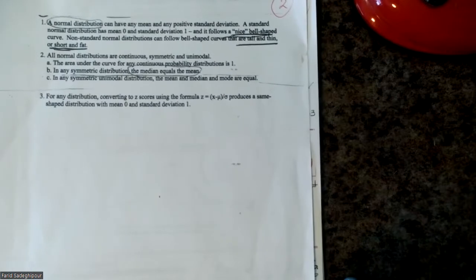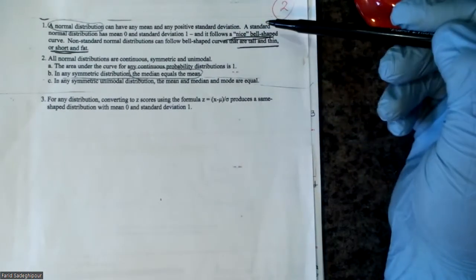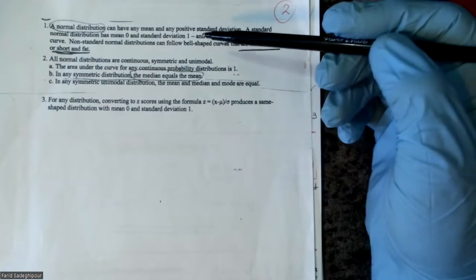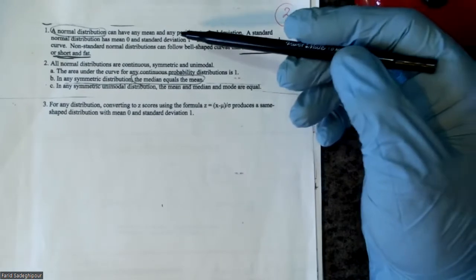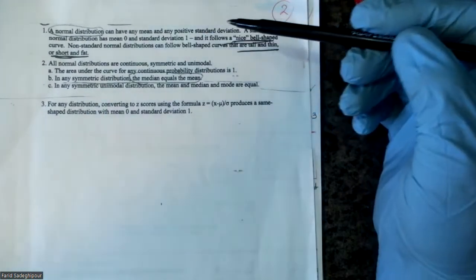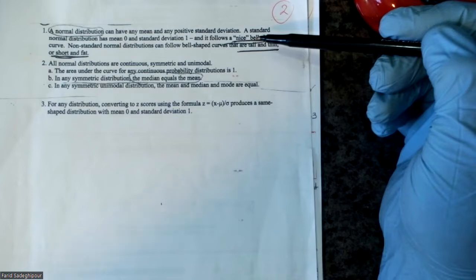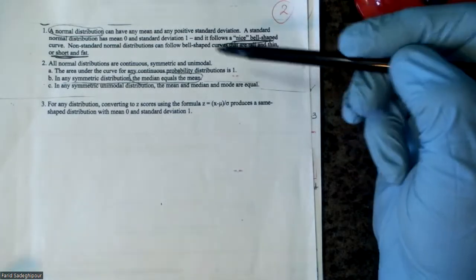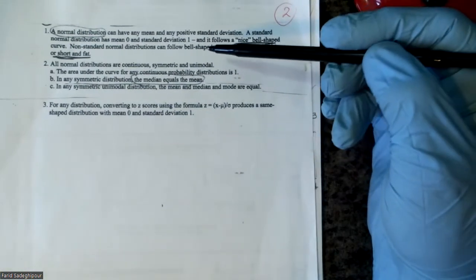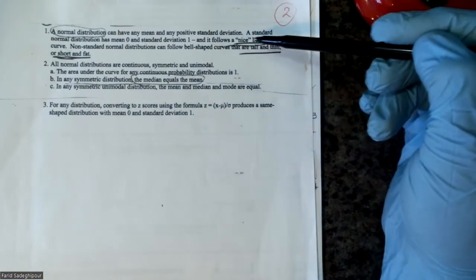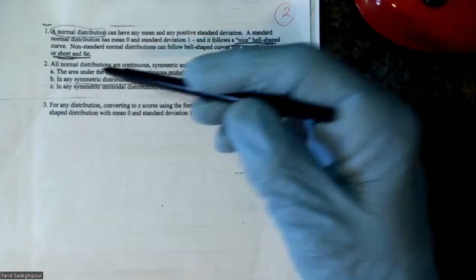Normal distribution can have any mean and any positive standard deviation. A standard normal distribution has a mean of 0 and a standard deviation of 1. It follows a nice bell-shaped curve. Non-standard normal distributions can follow bell-shaped curves that are tall and thin, or short and fat.